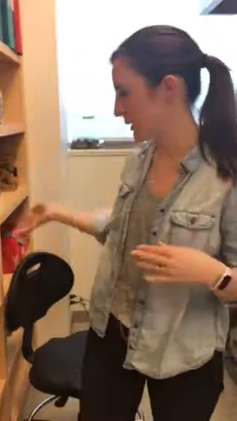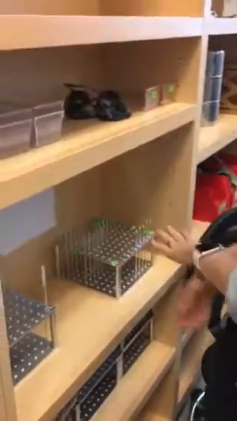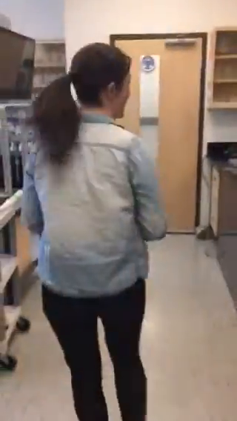So we prepare large batches of our standards. These are machine standards, not standards that go with each batch. Each batch has its own batch of standards. And then we're ready for graphitization.